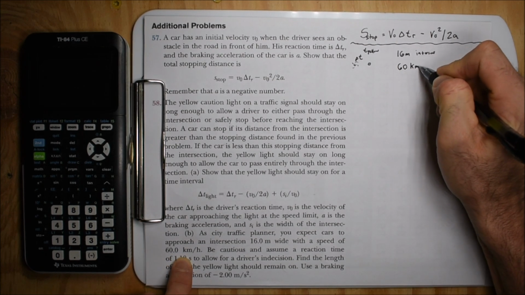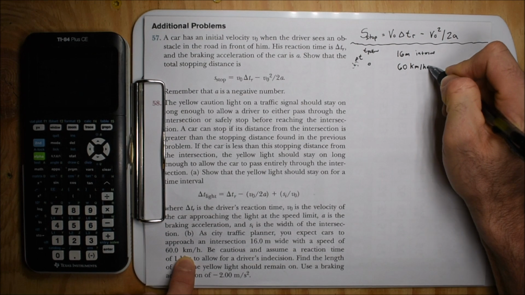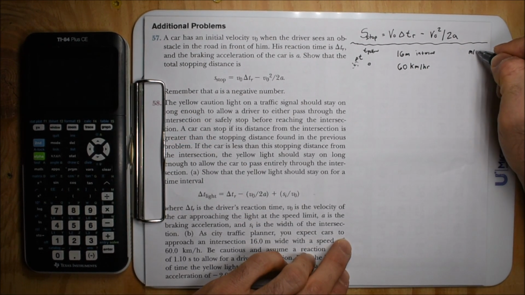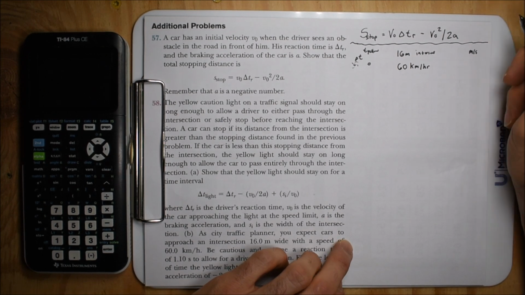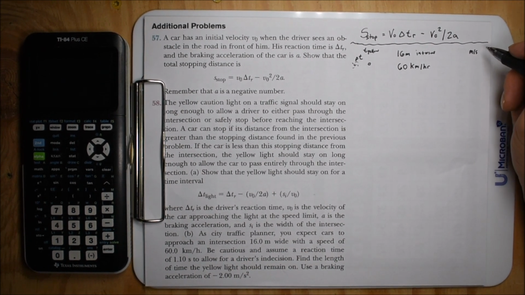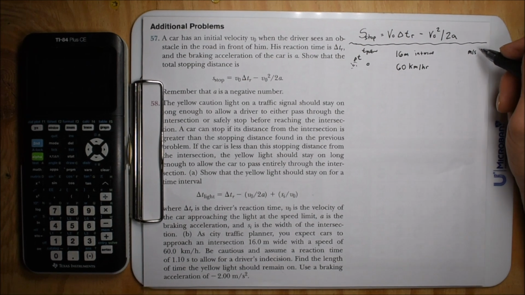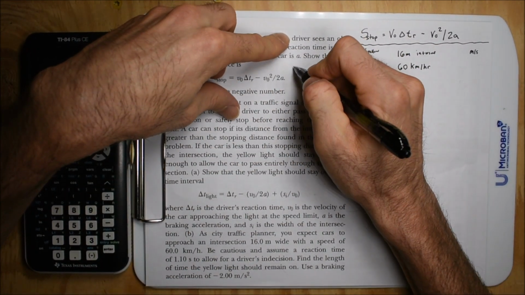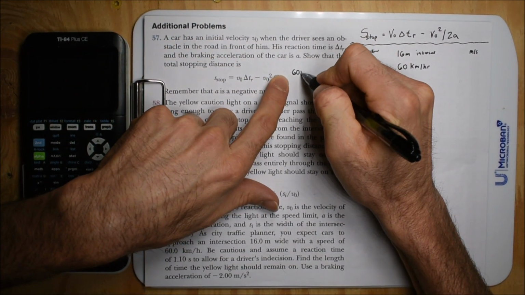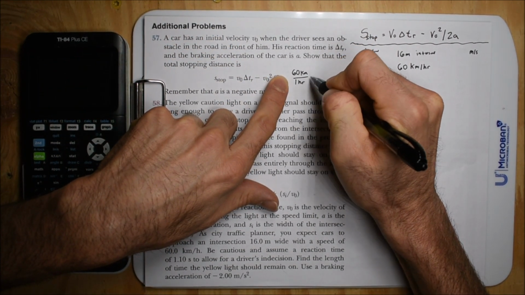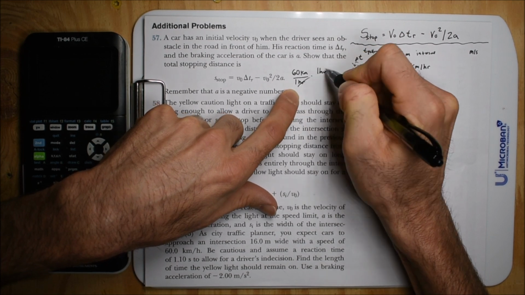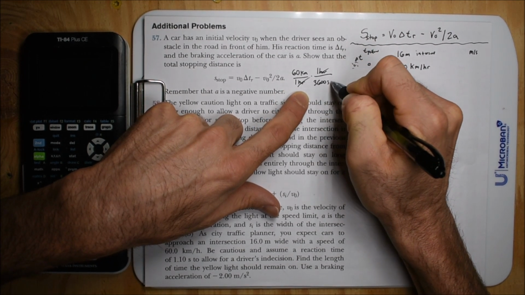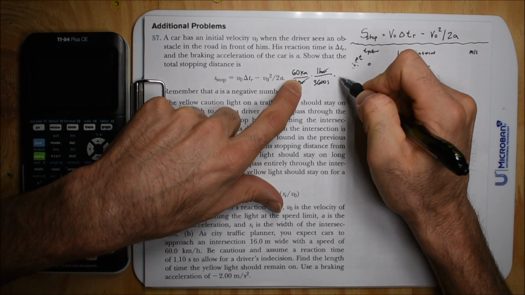But check this out. This is in 60 kilometers per hour, right off the bat. It is ridiculous. We need everything in meters per second. That's why if you're going to do any physics, don't use English units. Just use meters per second, even kilometers per hour. So we'll go over here and do 60 kilometers per 1 hour. We're going to cross those out, since 1 hour is equivalent to 3,600 seconds. That's the fastest way to do that.